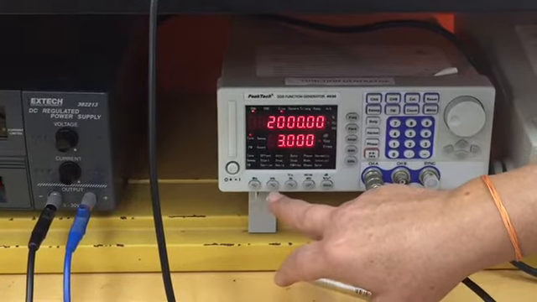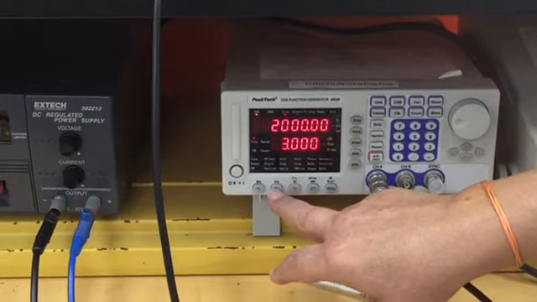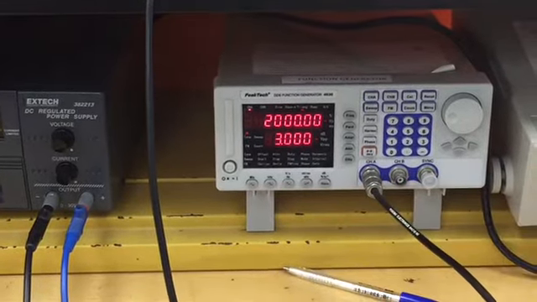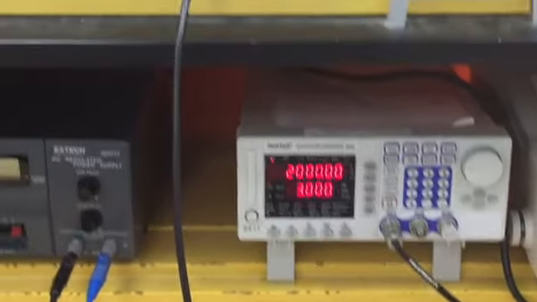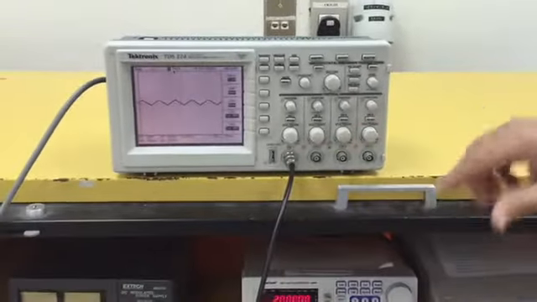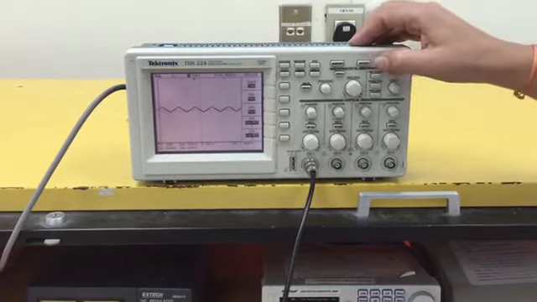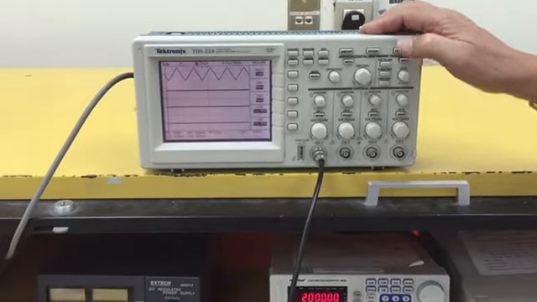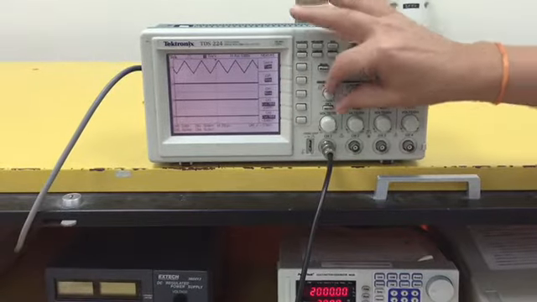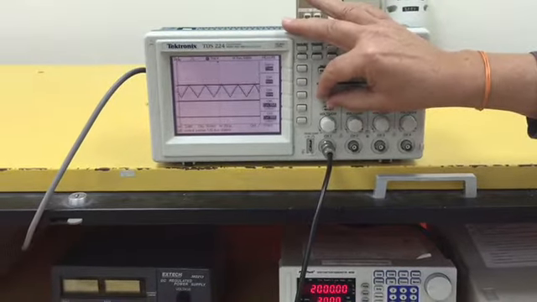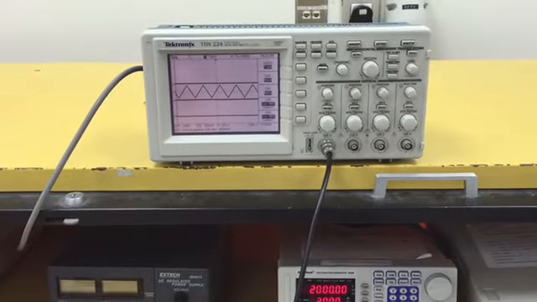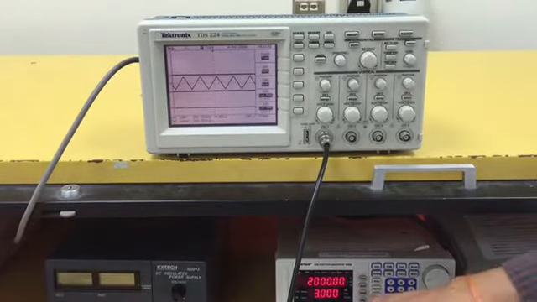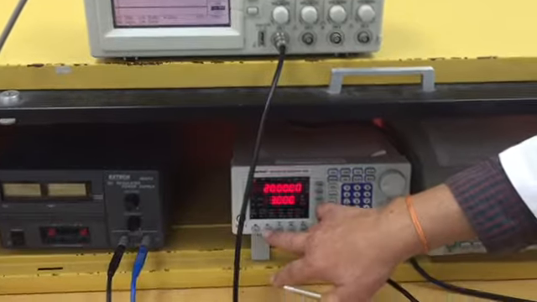With these 3 buttons on the bottom left side, you can change the shape of the signal: sine, triangle, and square. By pressing the auto set button on the oscilloscope, you can set the ideal shape of the signal in terms of amplitude and frequency.